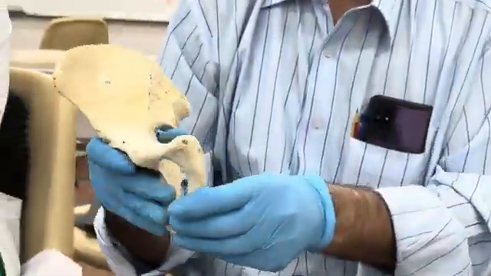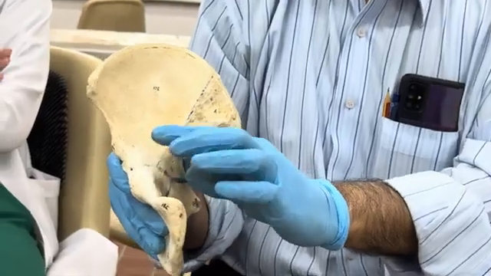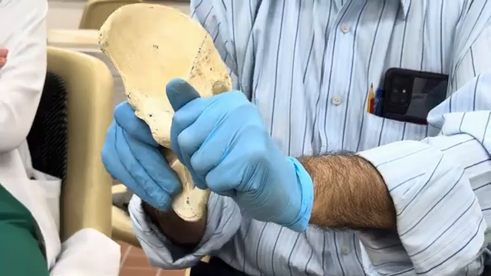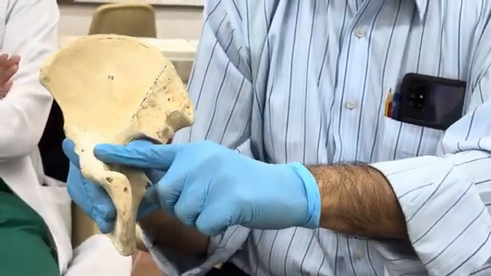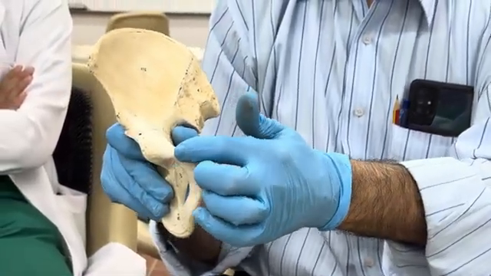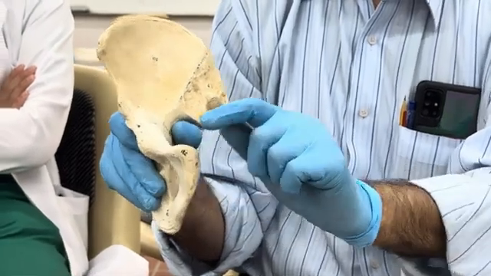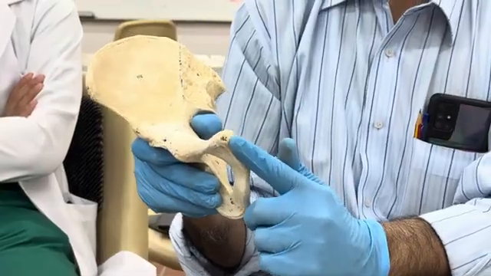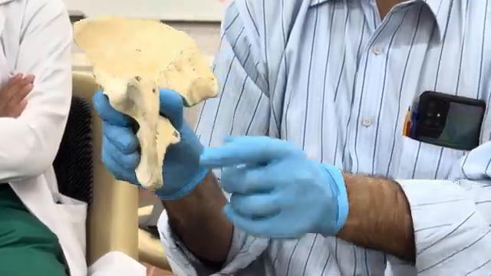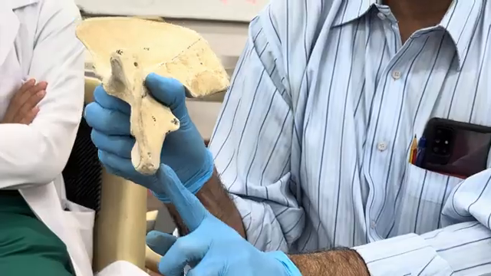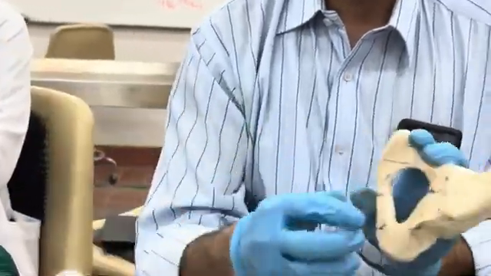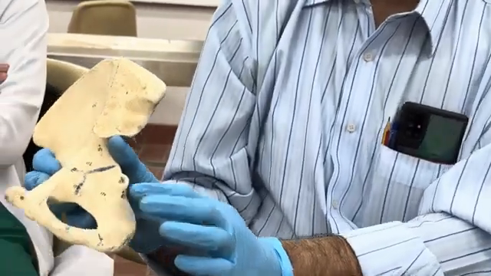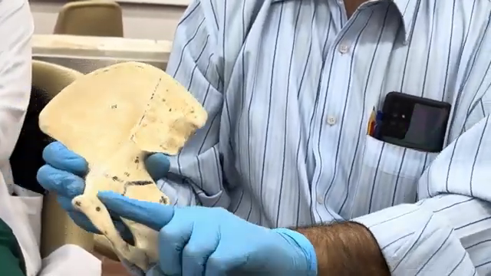Then iliopubic eminence. Eminence means a bit of elevation. Then the pubic bone. What are the important features? Superior pubic ramus, and pubic tubercle. Pecten pubis crest. Here is the symphysis pubis. Obturator foramen. Ischium bone with ischial tuberosity and ischial spine. Again, ischial tuberosity, ischial spine. Ischiopubic ramus.